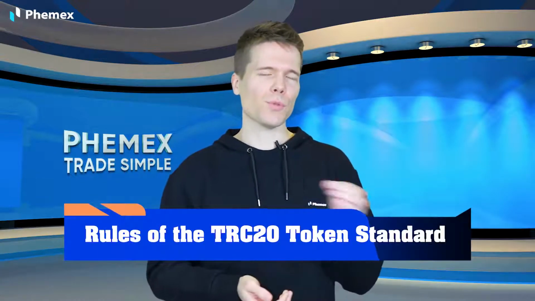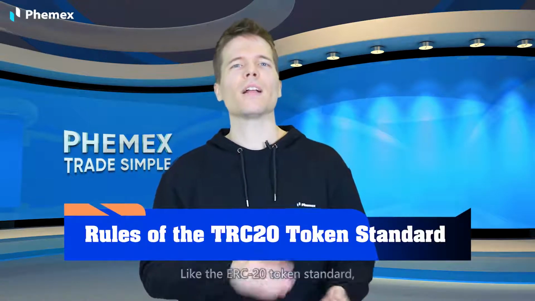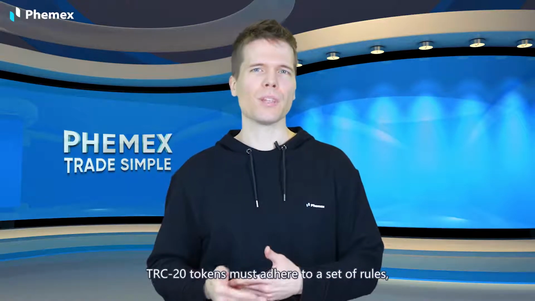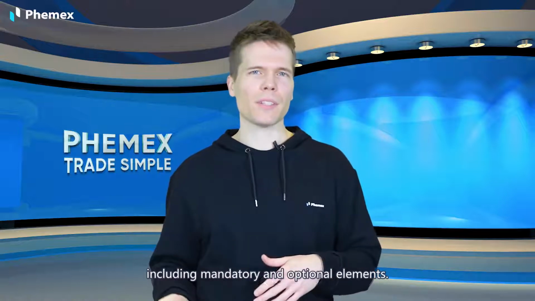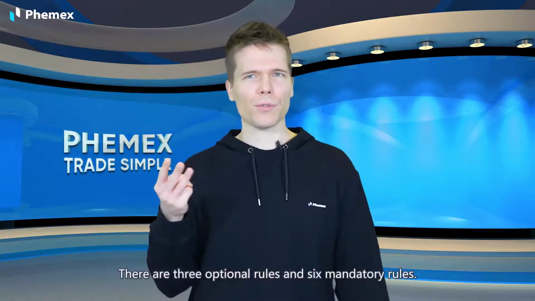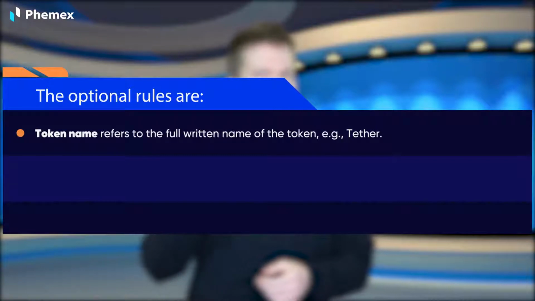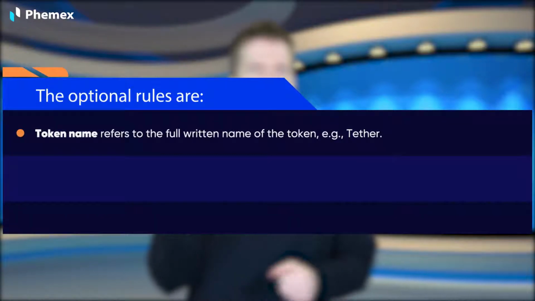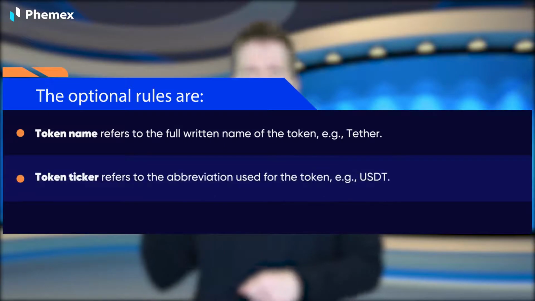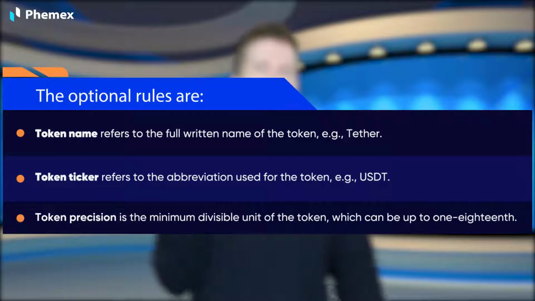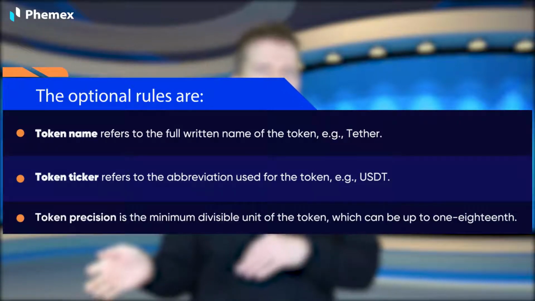So now let's look at the rules of the TRC-20 token standard. Like the ERC-20 token standard, TRC-20 tokens must adhere to a set of rules, including mandatory and optional elements. There are 3 optional rules and 6 mandatory rules. The optional rules are: token name refers to the full written name of the token, like Tether. Token ticker refers to the abbreviation used for the token, like USDT. And token precision is the minimum divisible unit of the token, which can be up to 1/18.